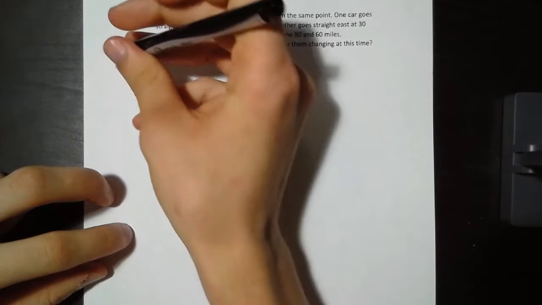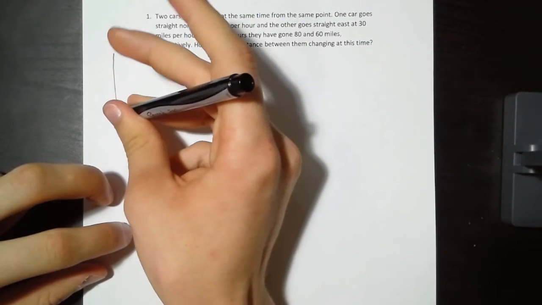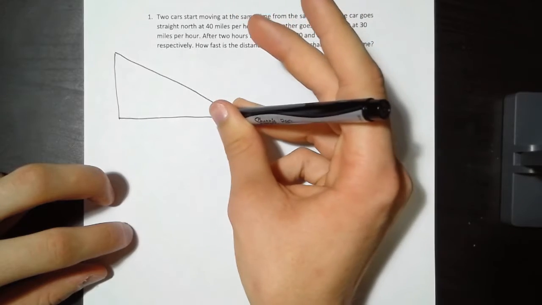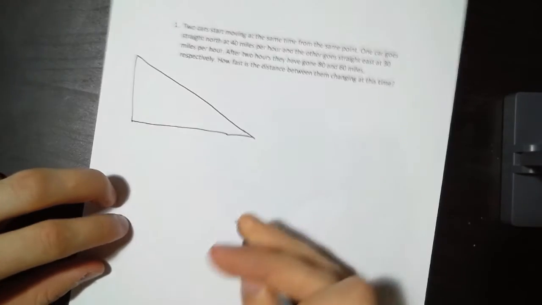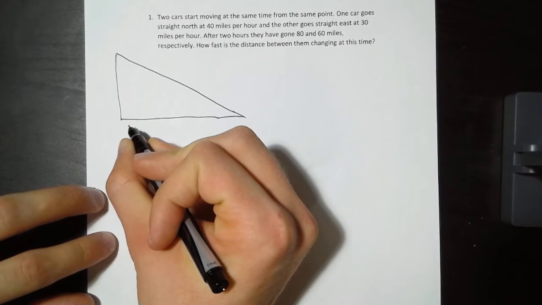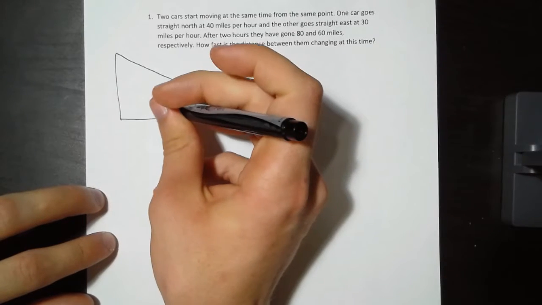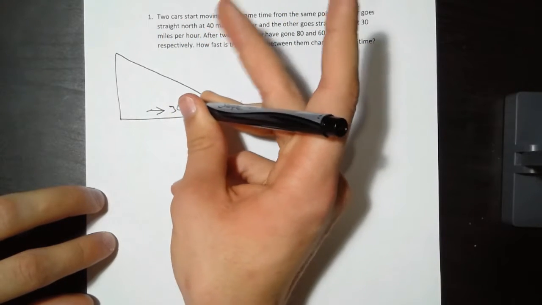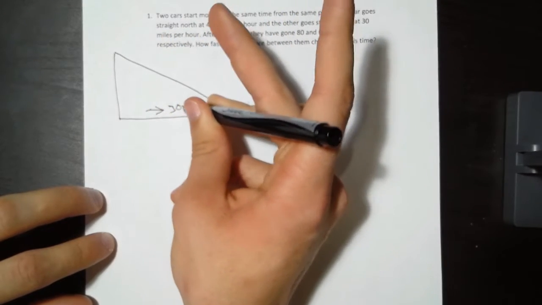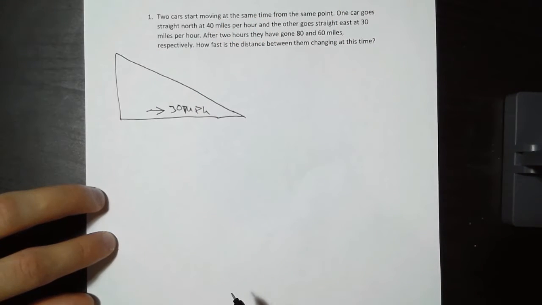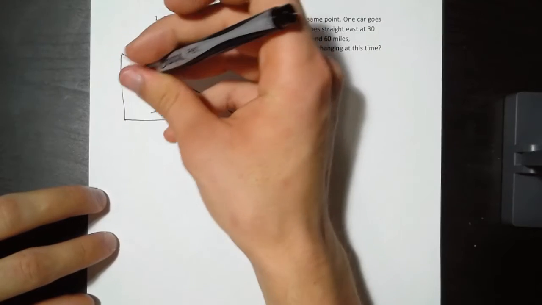Okay, so first we will draw a diagram of the picture we have and then fill in any variables. We have both cars starting from the same point here. One is going east at 30 miles per hour, so we're going to write that in: 30 miles per hour. And we have one going north at 40 miles per hour.